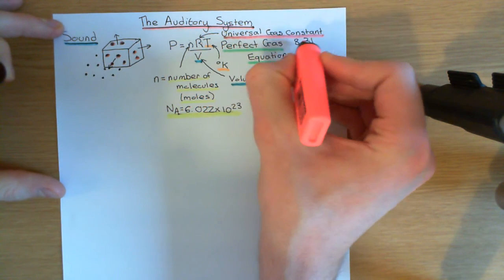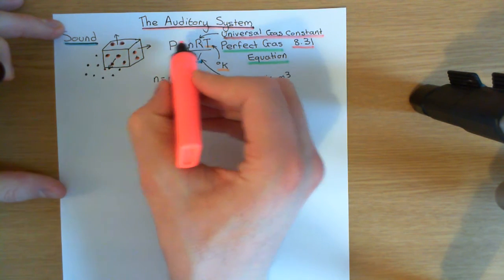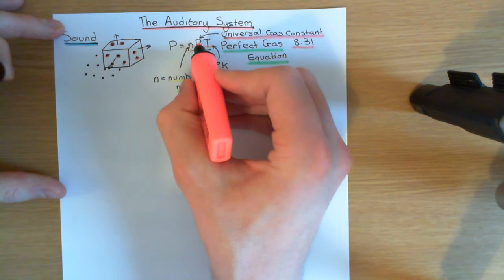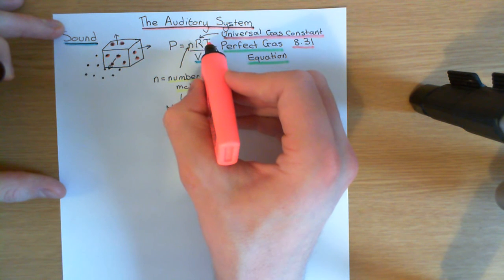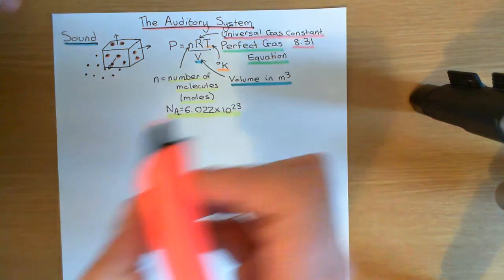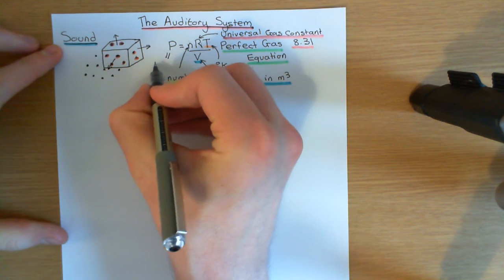So if you take a little box like this, you plug in the number of molecules that you actually have in there in moles, you times it by this constant, the universal gas constant, you times it by the temperature, and then you divide it by the volume of the box in meters cubed, you will then get the pressure which will be in pascals.